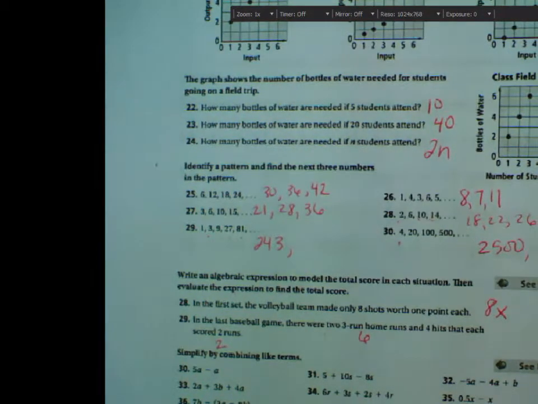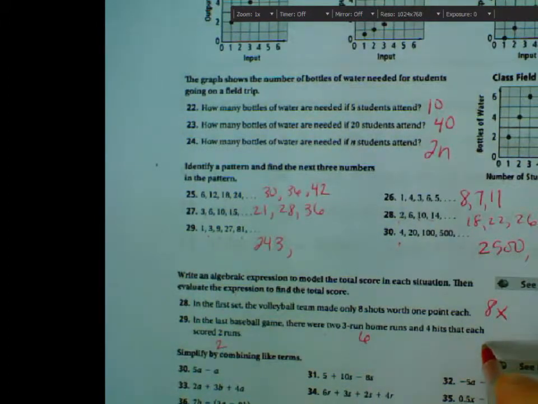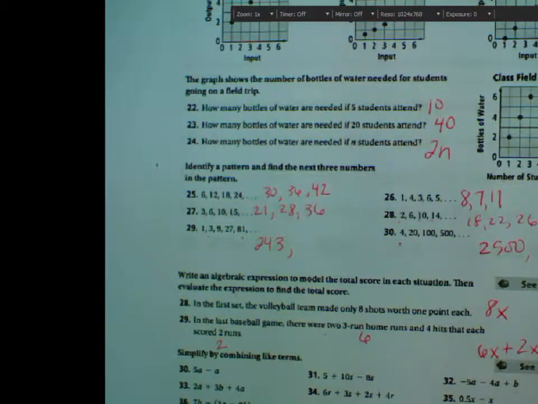Let's see, how do we want to do this? Maybe we'll just call x the number of runs. So we'll say 6x plus 2x equals 8x. Does that make sense? 2 3-run home runs, so that's 6 runs. 4 hits that each scored 2 runs. Oh, each scored 2 runs. This is confusing the way they're wording this.